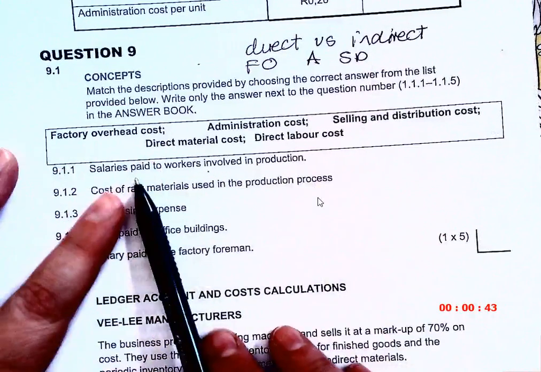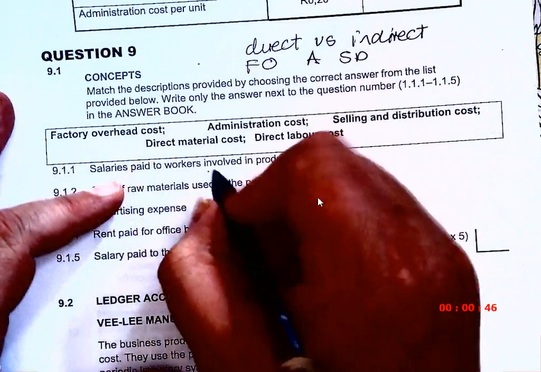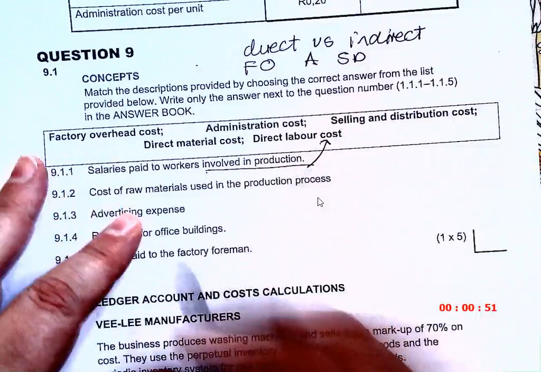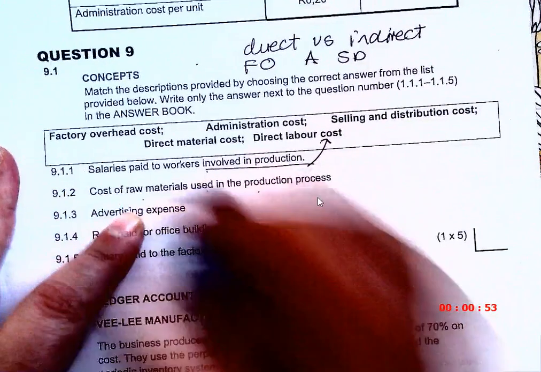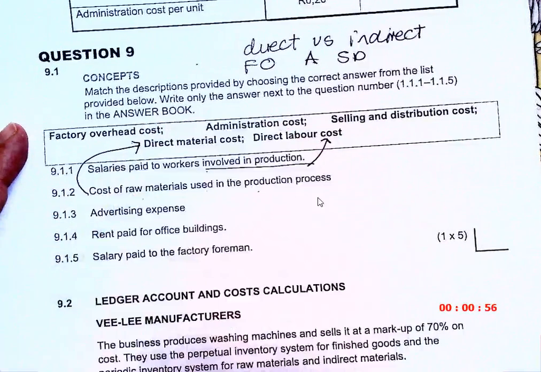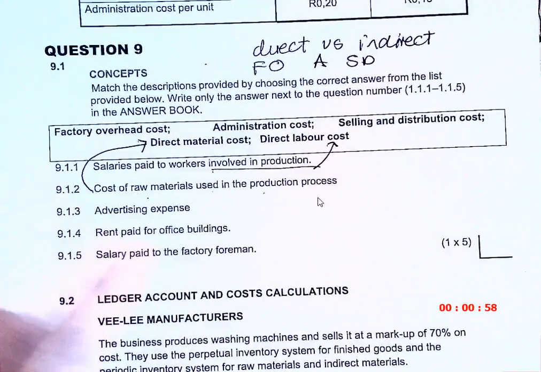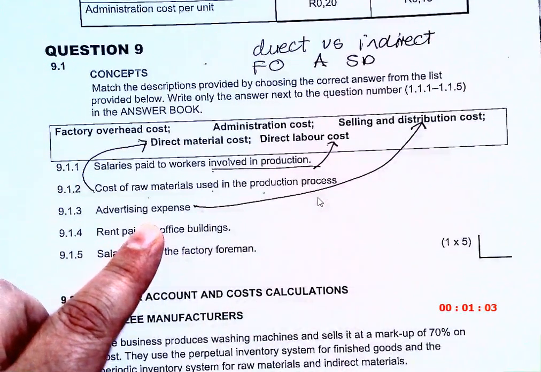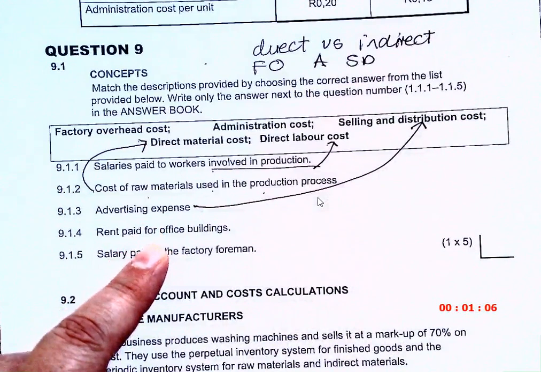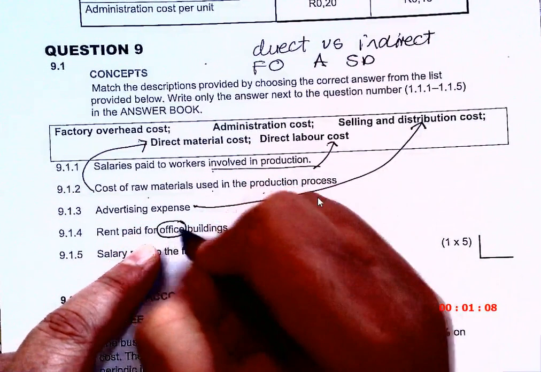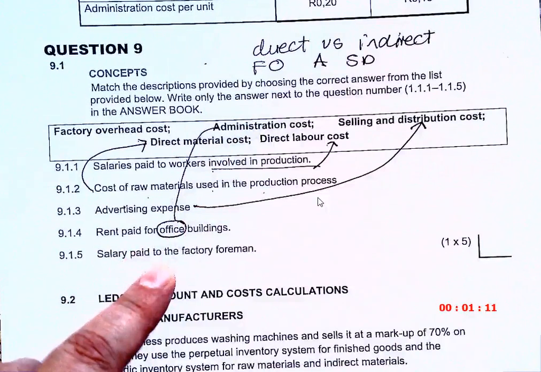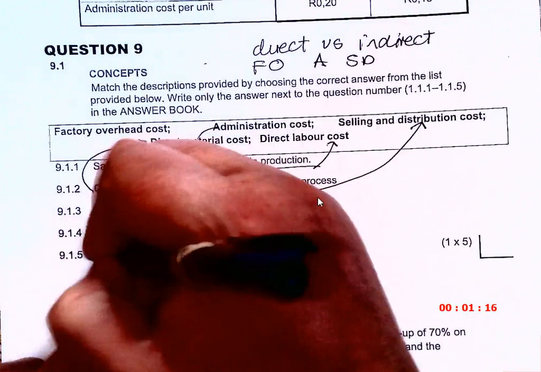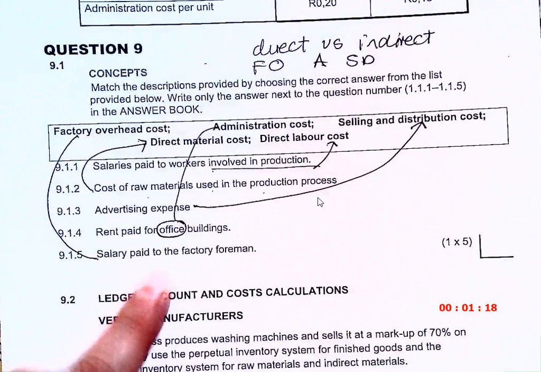So let's see. Salaries paid to the workers involved in production. It's direct labor. Cost of raw materials used in the production process. Direct material. Advertising goes to selling and distribution. Rent paid for office. As soon as you see the word office, it's admin. Salary paid to the factory foreman. Can you see it's indirect labor? So it's factory overhead. Next one.